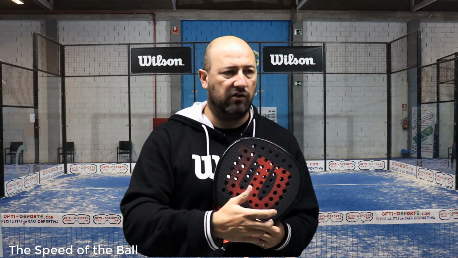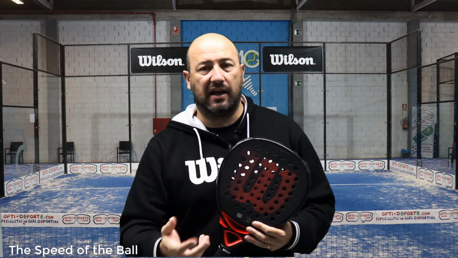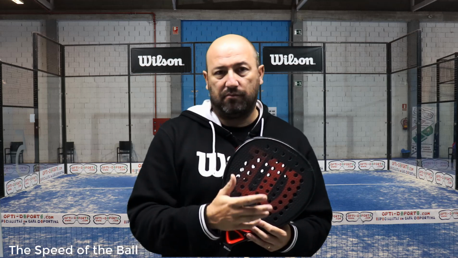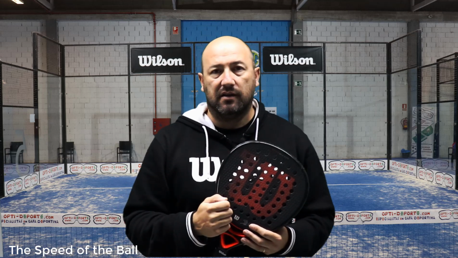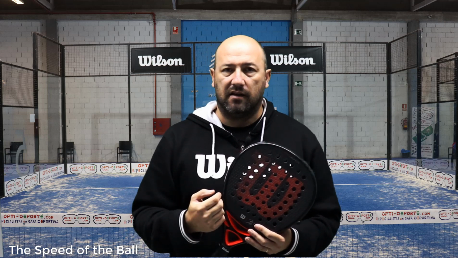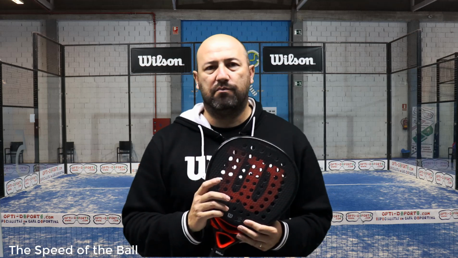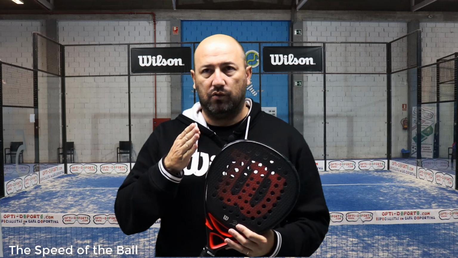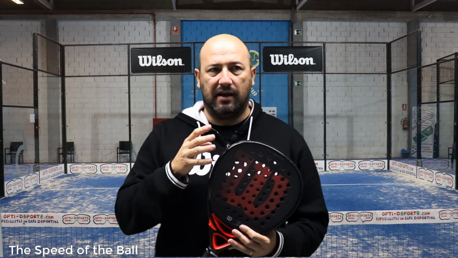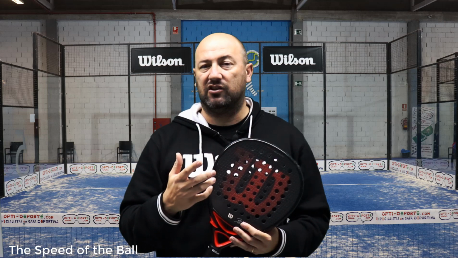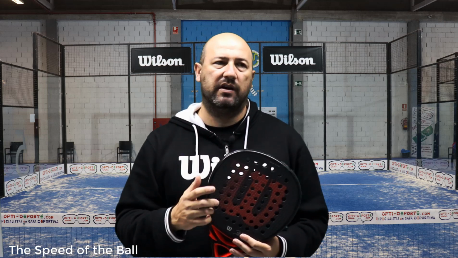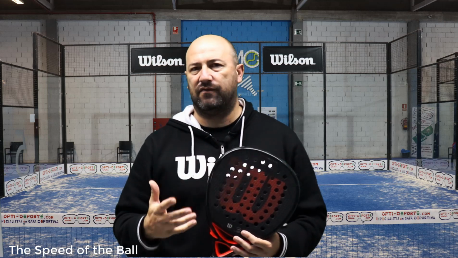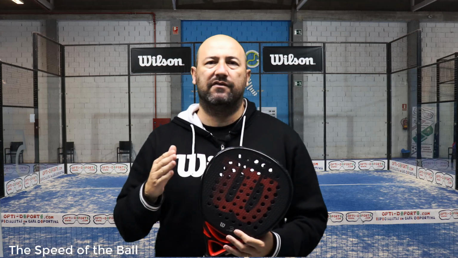Fast, slow, down the line, cross court, chiquita, lobs, with effects. When you are at the volley, more effect, less effect, deeper, in front of the line, side glass. So you have to be very, very clever when you are playing. And to be clever, to change the rhythms and play with different speeds is very, very good for you. So try it and tell me if it's good advice for you to try the things I have told you in this video.